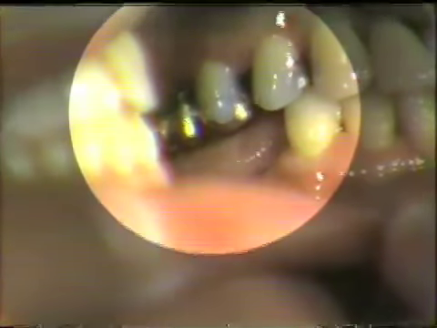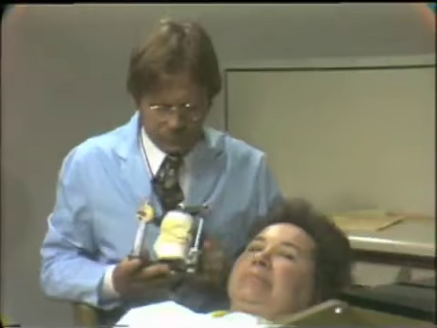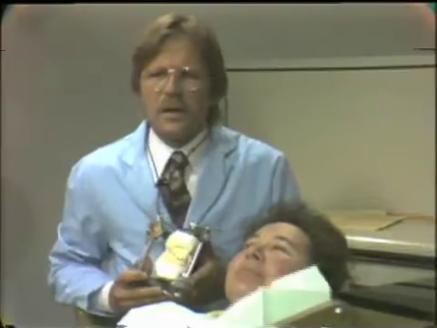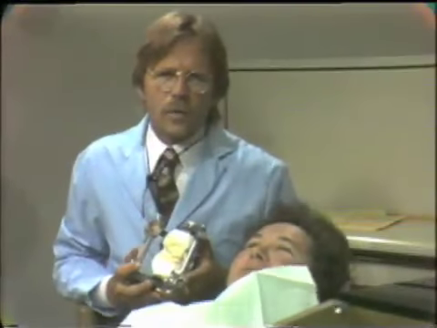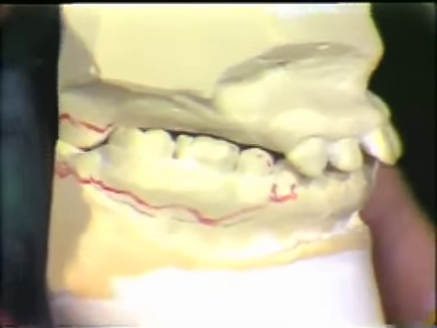restorations. Now, in contrast, we can look at models of another patient and see the sequela if a partial denture is not placed into position in sufficient time.